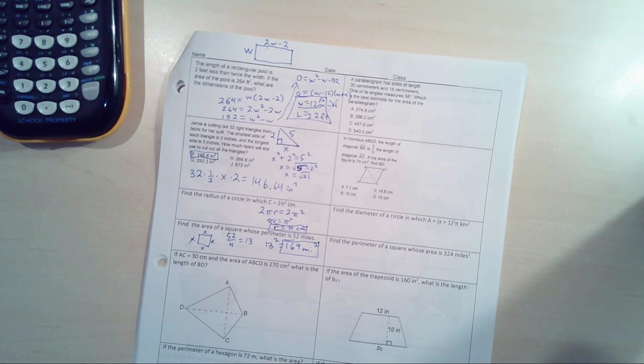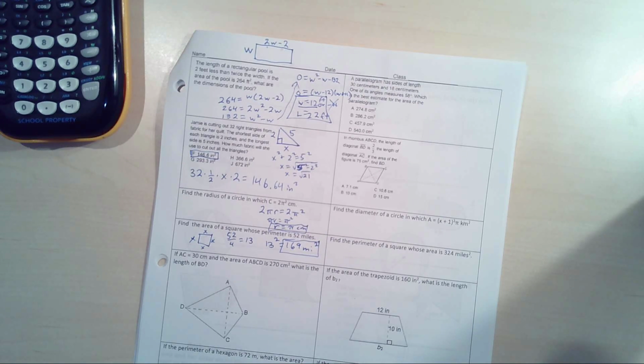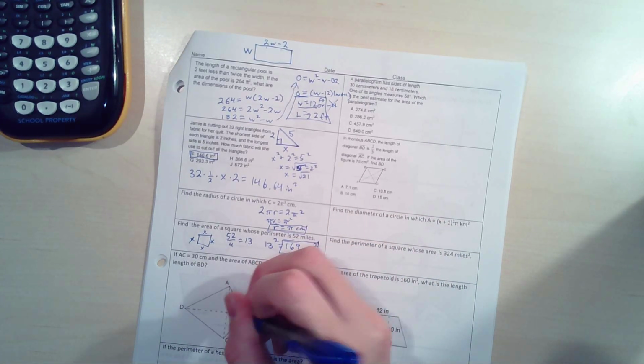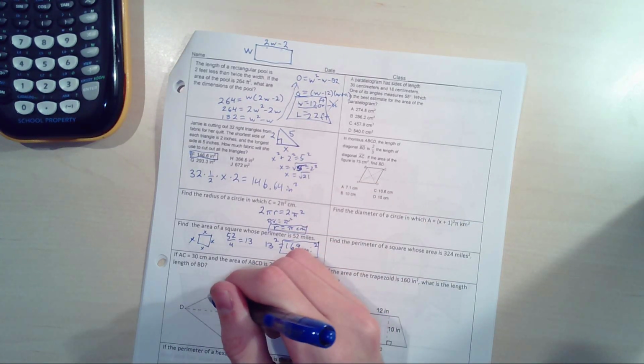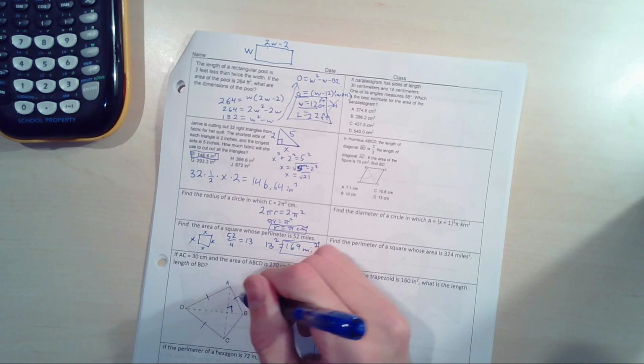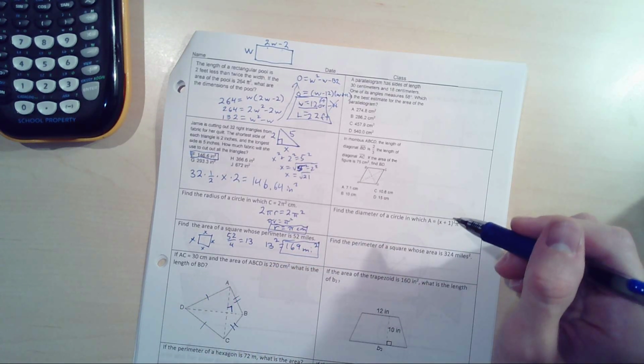Not too bad. Now it says here AC equals 30 and ABCD is 270. What is the length of DB? So unfortunately this question's kind of not doable unless they tell you it's a kite. However, I'm assuming it's a kite because it looks like a kite. You're not really allowed to do that in these questions, but if that happened on the test or quiz, you could always ask me. I'm definitely certain it's supposed to be a kite here.